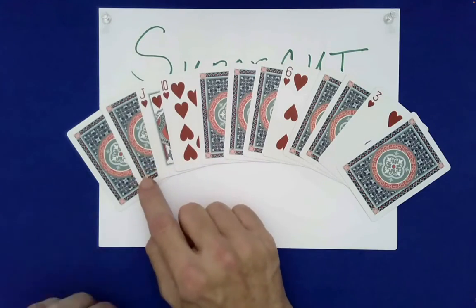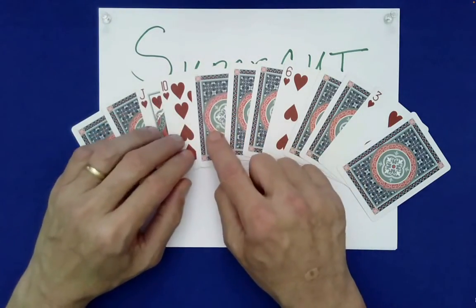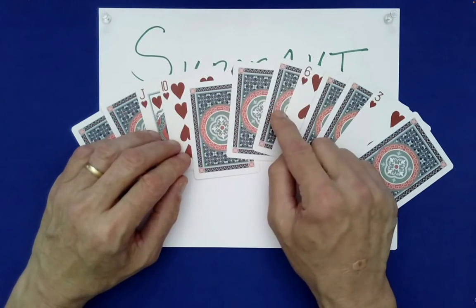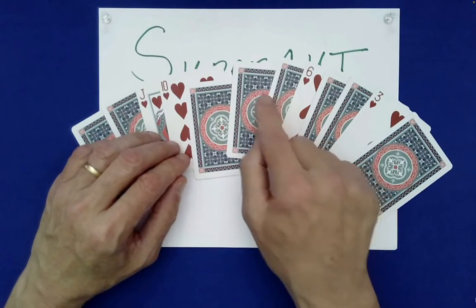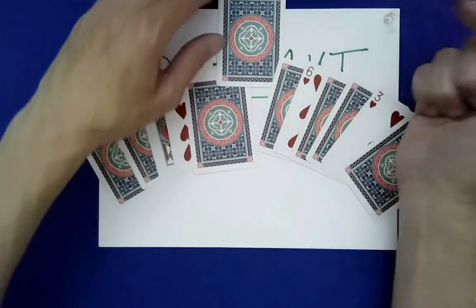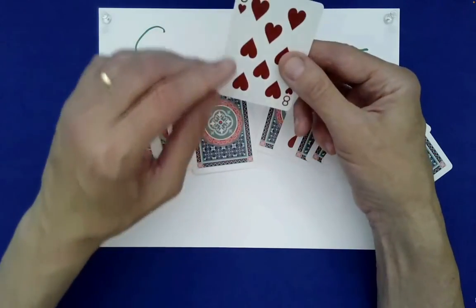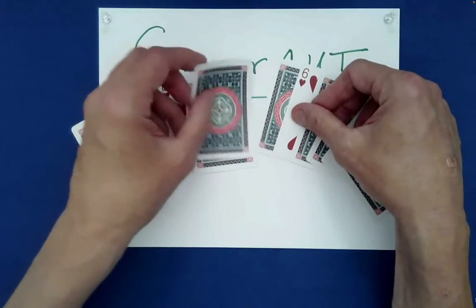Yeah, no, it's not that one. This one, wait a second. I think it's that one right there. It's just crying out to me. This is the 8 of hearts. And it is indeed. How did I do that?